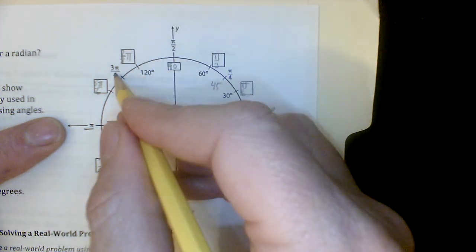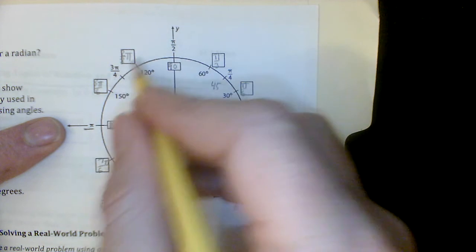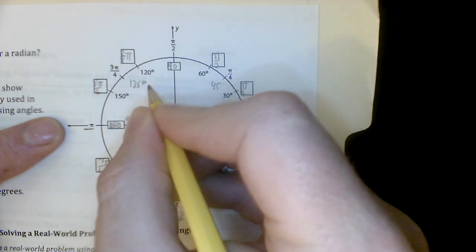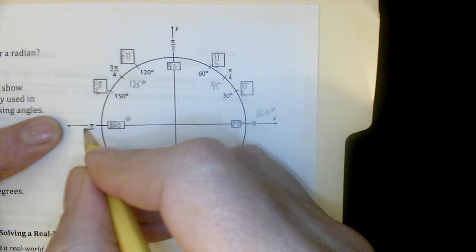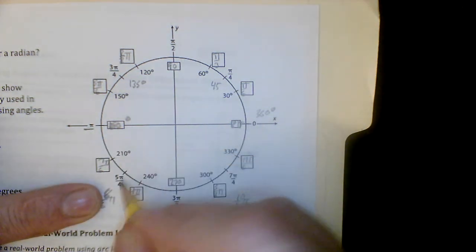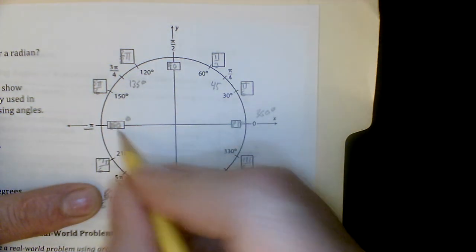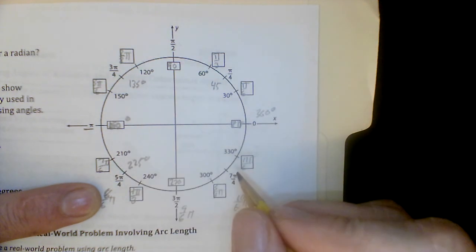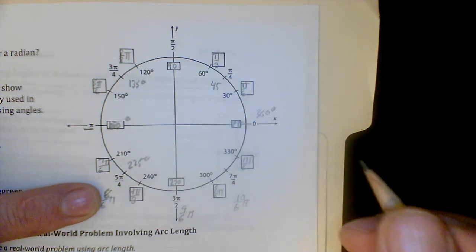That's going to be 3/4 here, another fourth, 2/4 to 3/4. Another 45 degrees gives me 135 degrees. Another fourth here gives me 4/4, or 180. Another fourth gives me 5/4, or 45 degrees added to that 180 gives me 225 degrees. And I don't think I'm missing anything else. I think I've got everything on here.